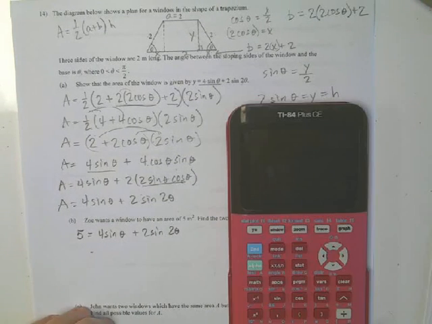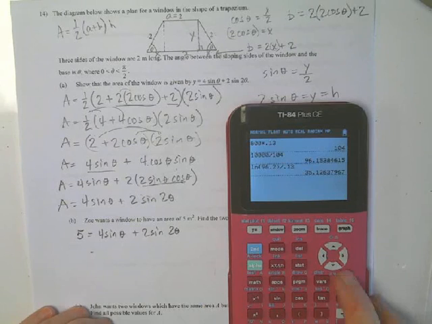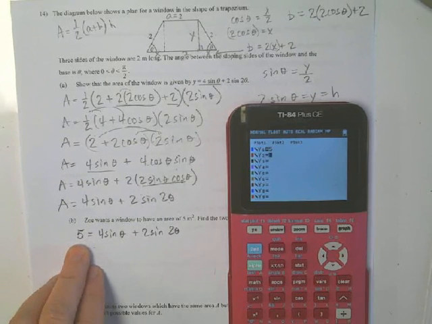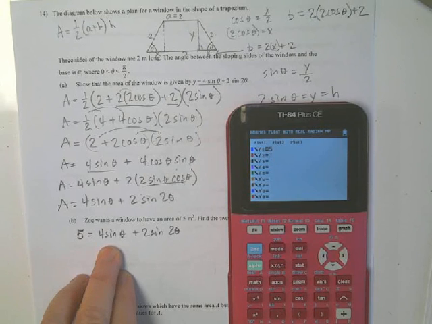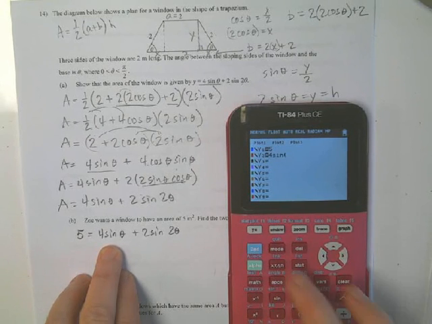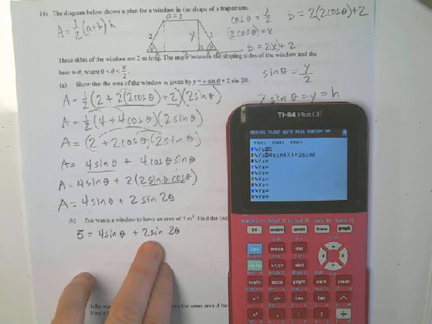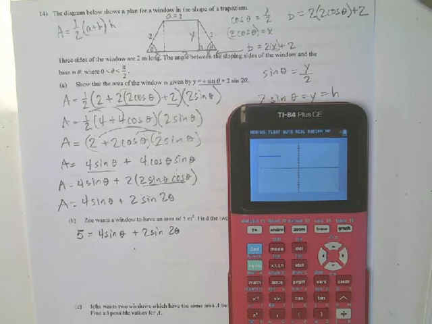So I am going to put in 5 for one of my equations, and for the other equation, I'm going to put in 4 sine theta plus, oops, got to close my parentheses, very important, plus 2 sine 2 theta. All right, let's graph that, see what it looks like. There is my 5, and here comes my function. Ooh, interesting.